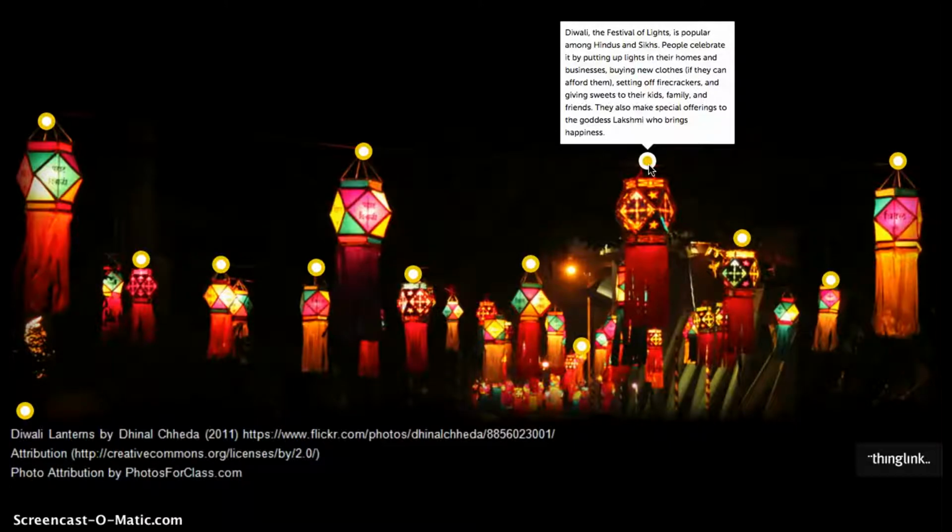Diwali, the Festival of Lights, is popular among Hindus and Sikhs. The people celebrate it by putting up lights in their homes and businesses, buying new clothes if they can afford them, setting off firecrackers, and giving sweets to their kids, family, and friends. They also make special offerings to the goddess Lakshmi, who brings happiness.